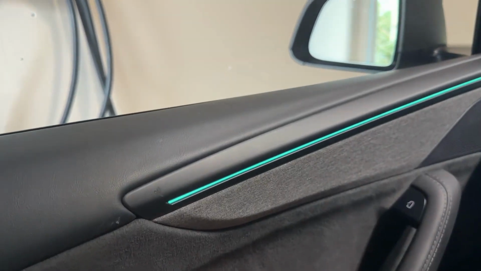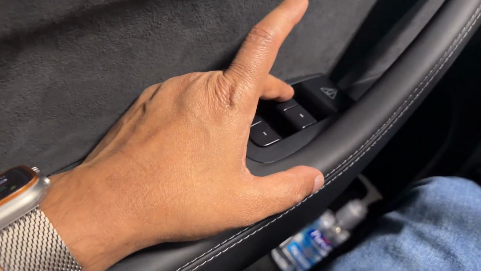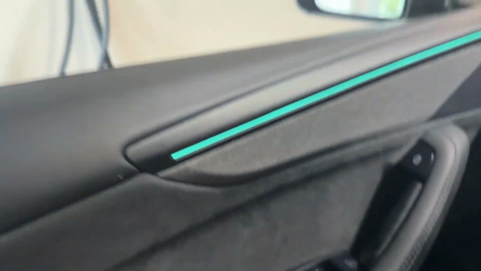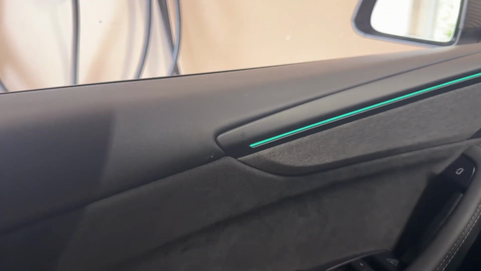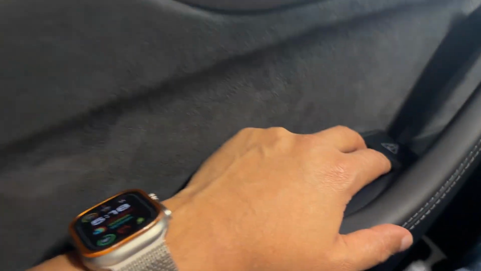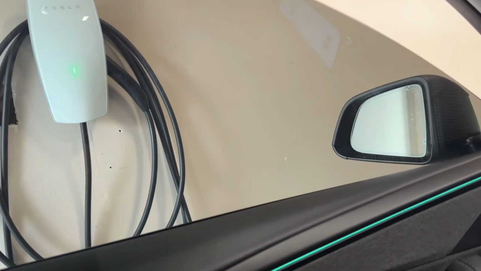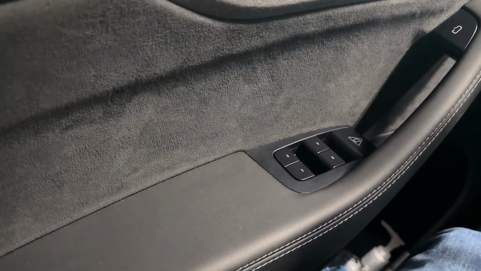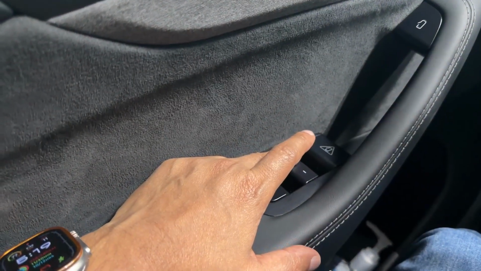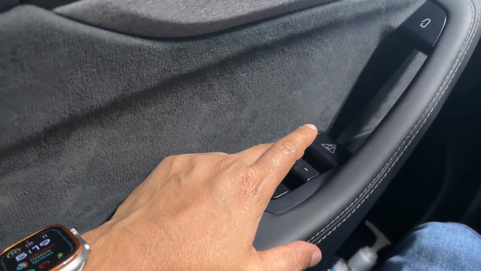Here, let me show you this one. I'm pressing it down. See, I'm not holding it. See, the window is going automatically. Another one is if I press up and hold it, click it, it closes automatically without me holding it. So sometimes that won't work, right? You have to hold it in order to do that.